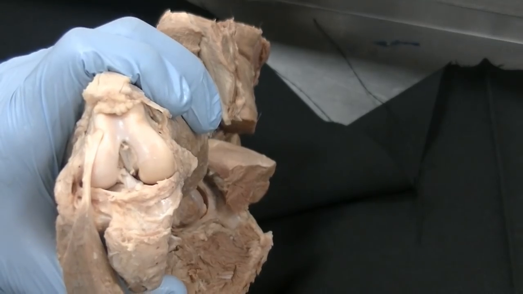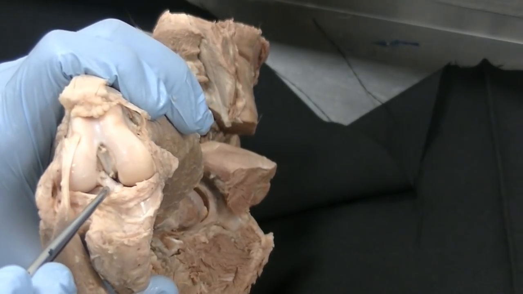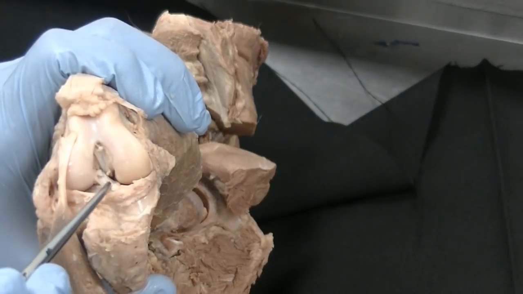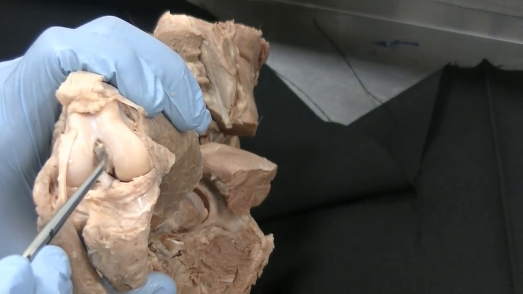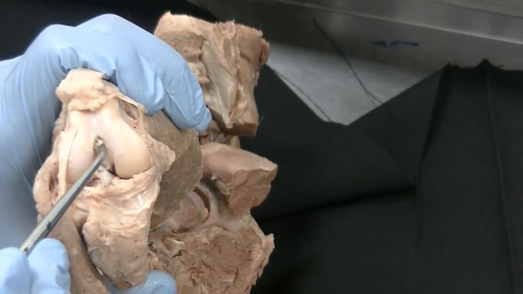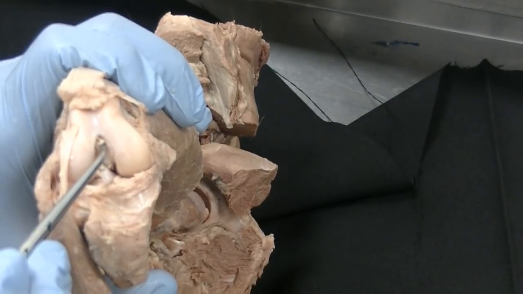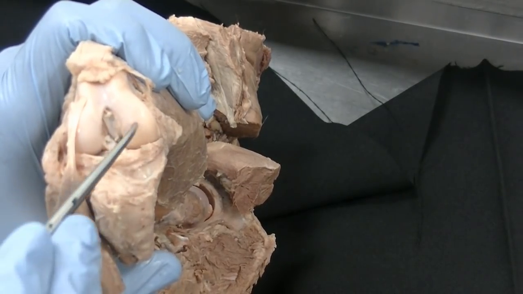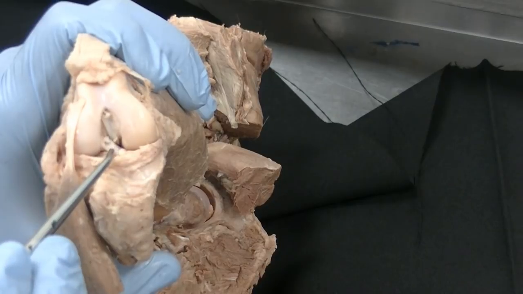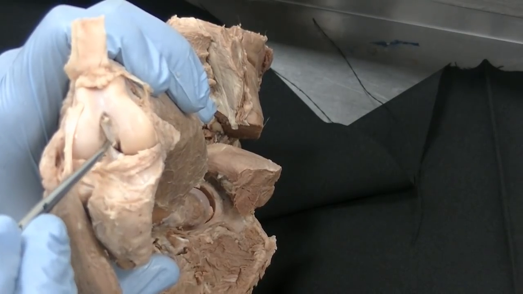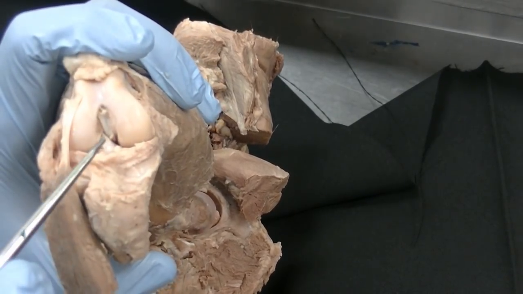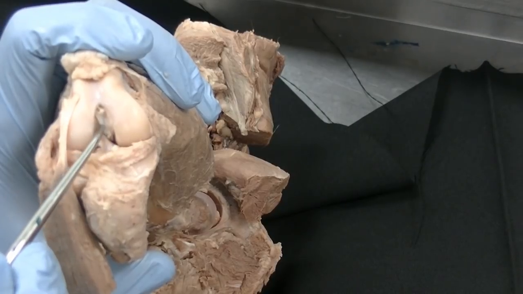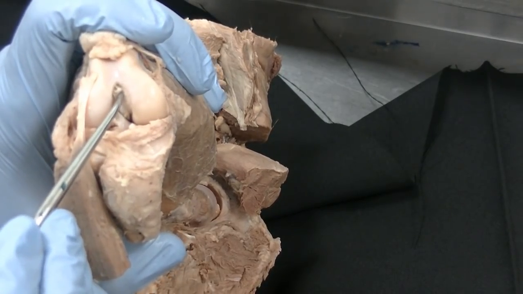More flexion of the stifle joint. You can see the cranial cruciate ligament right here, and the caudal cruciate ligament right here. Remember, the ligaments are named according to their insertion on the tibia, not on the femur. So that is your cranial cruciate ligament, and part of the caudal cruciate ligament can be seen from the cranial view as well.